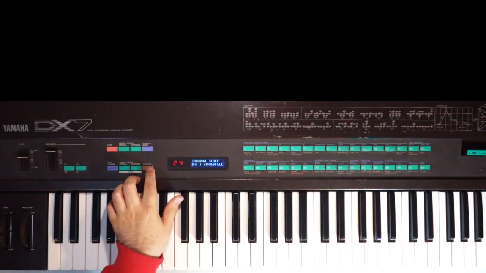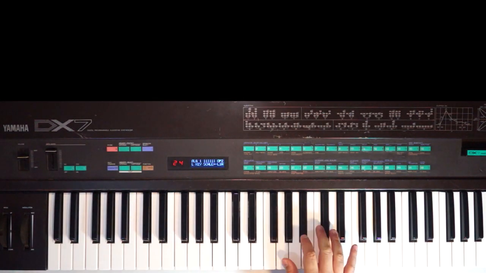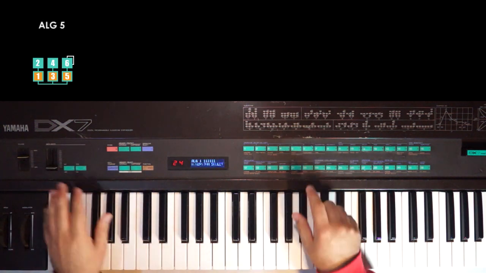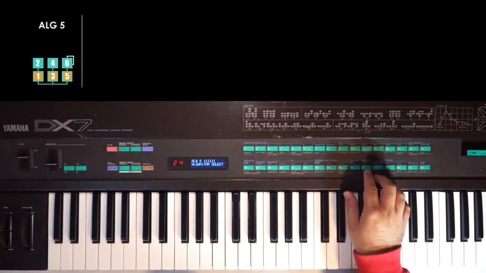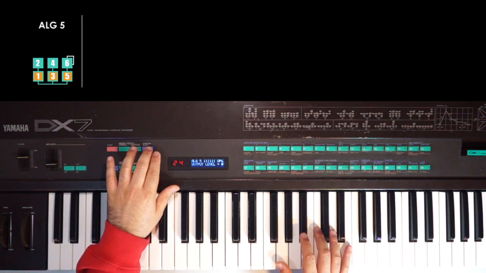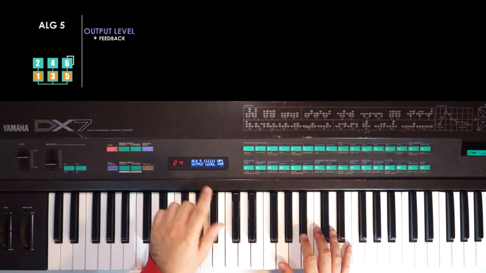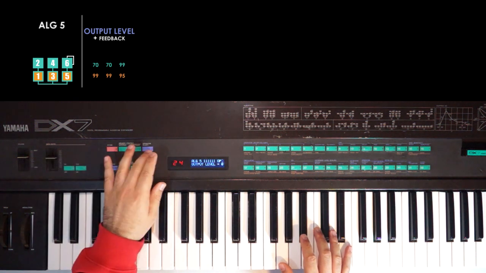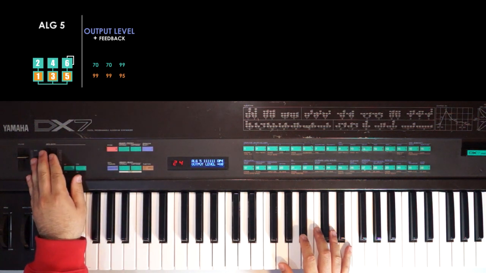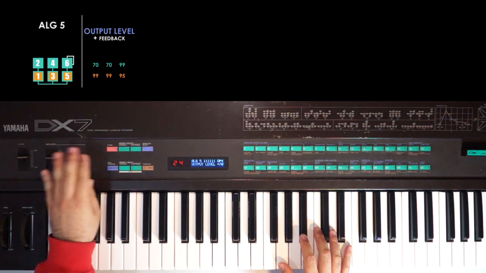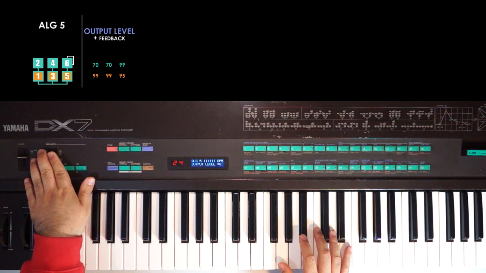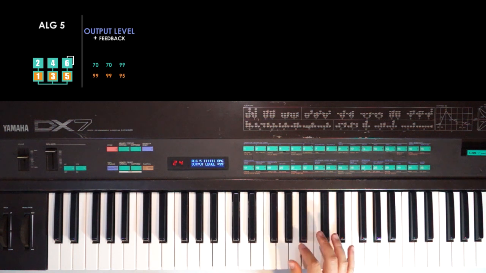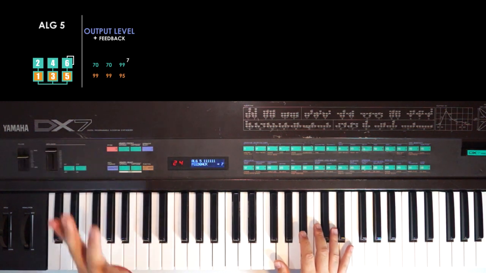Okay, so the first thing we do as always is we initialize a patch. This one uses algorithm 5. And starting with operator 1, we set the output levels. So operator 1 is 99, operator 2 is 70, operator 3 is 99, operator 4 is 70, operator 5 is 95, and operator 6 is 99. Operator 6 has the feedback loop and that goes to 7.